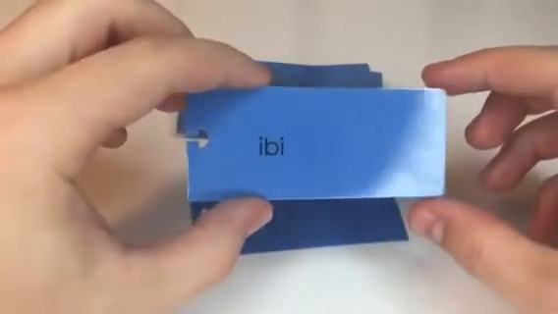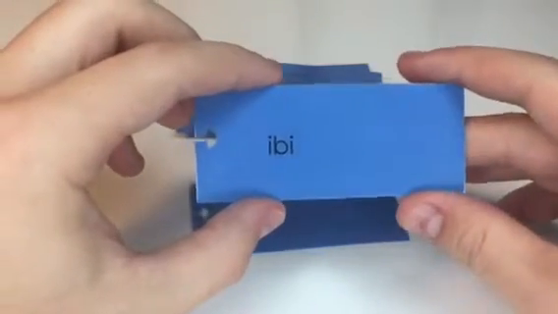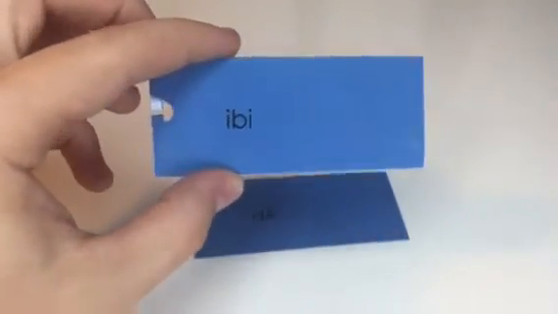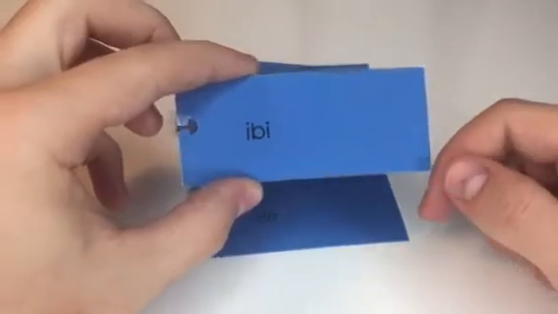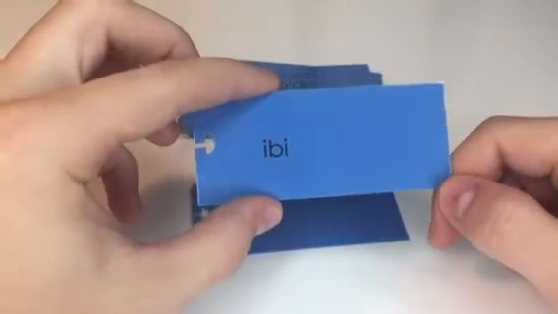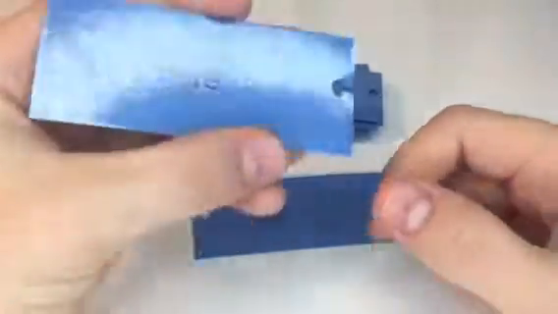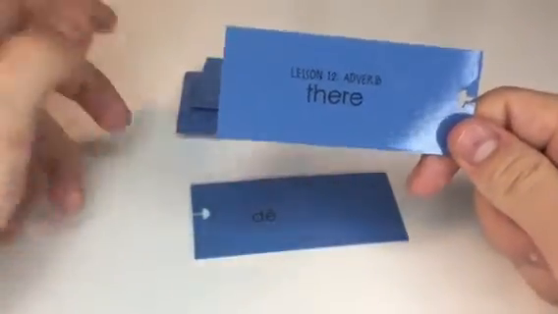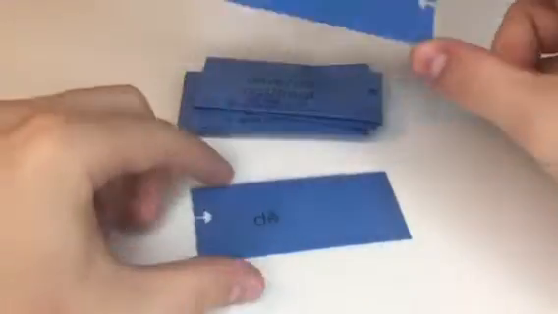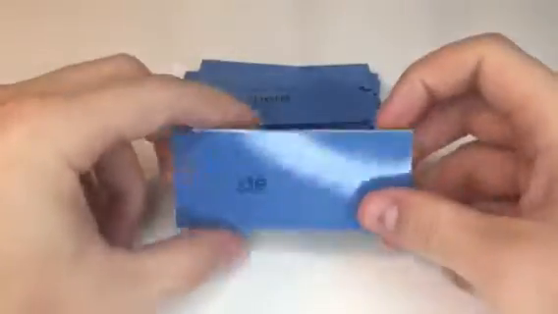And then we have ibi. This one's kind of fun because it's like the answer to our question that we had in lesson 11. We had ubi, which meant where. Ibi is going to mean there. So you ask ubi, where? Well, ibi, there. Ubi, ibi, where? There. It's kind of fun to say.